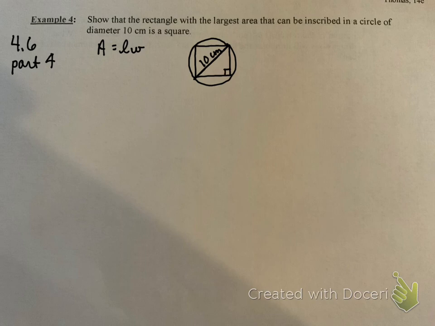So what I can do here is transpose this triangle, and we can say that this is side x and this is side y, and this is 10. And by the way, the area right now is length times width, which is going to be length x times y.